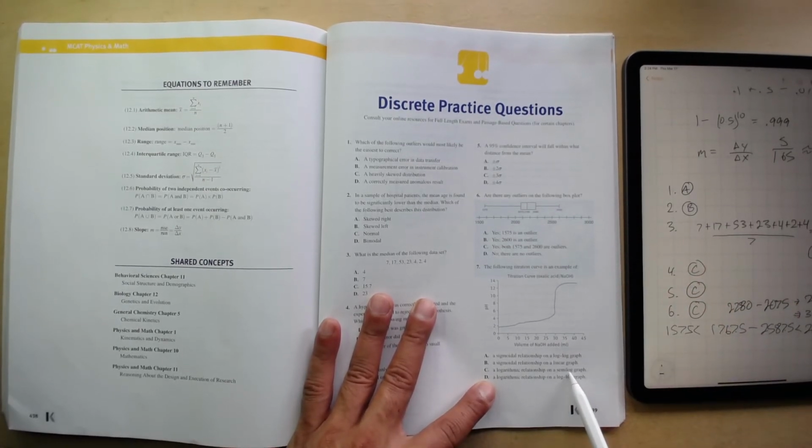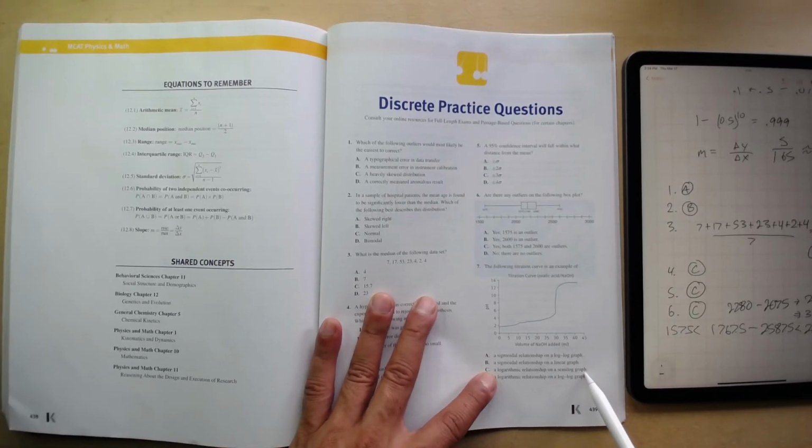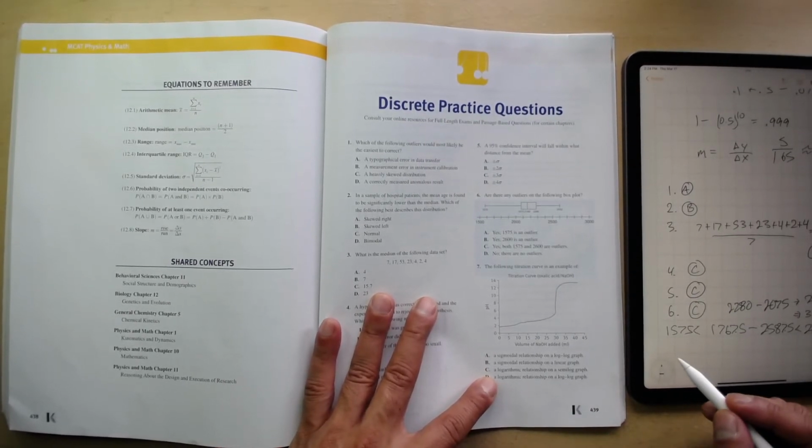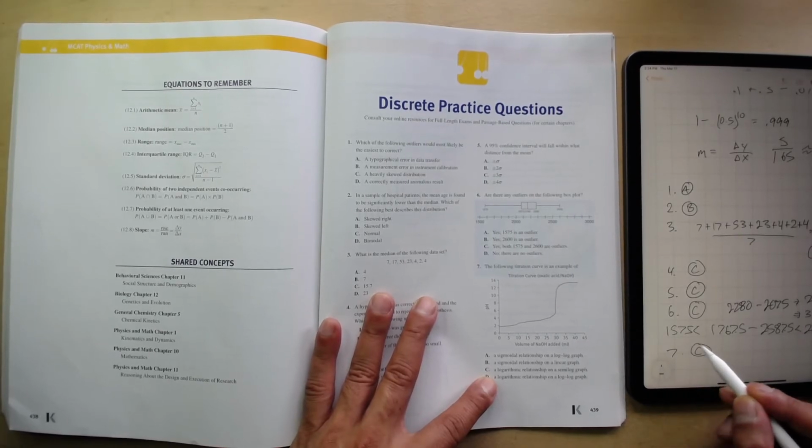So it would be a semi-log graph. But they're calling this a logarithmic relationship? Okay. Looks sigmoidal to me. But I know it's not a log-log or a linear graph. And I know it's a semi-log graph, so I'm just going to go with C. 7. C.